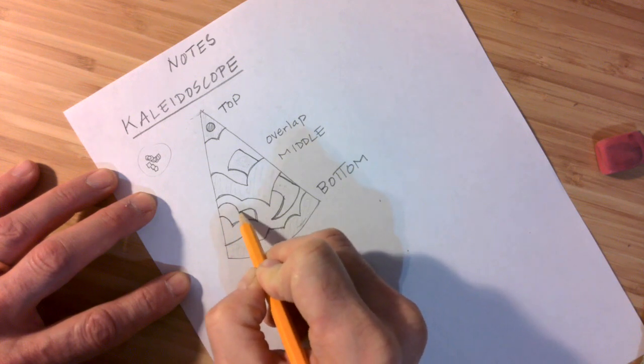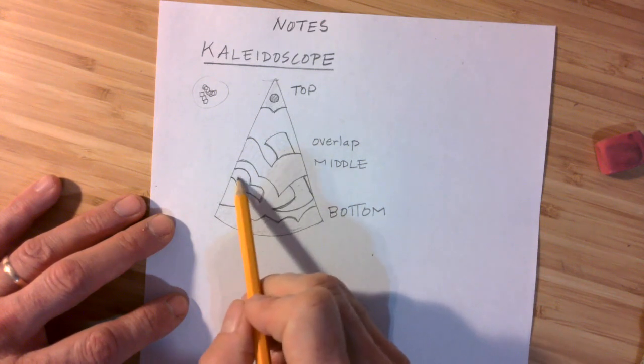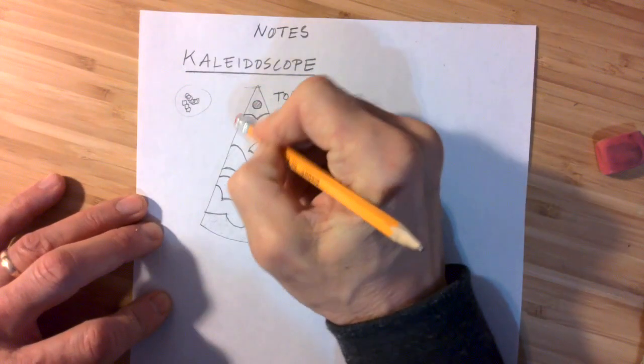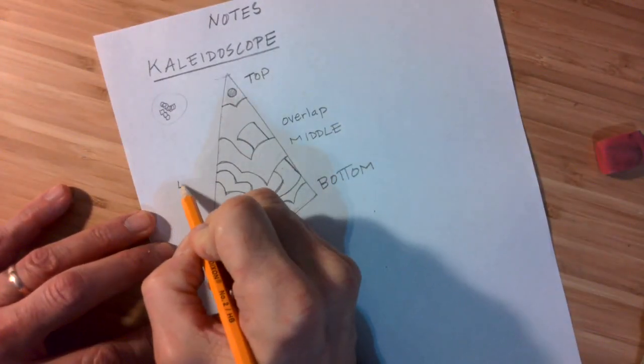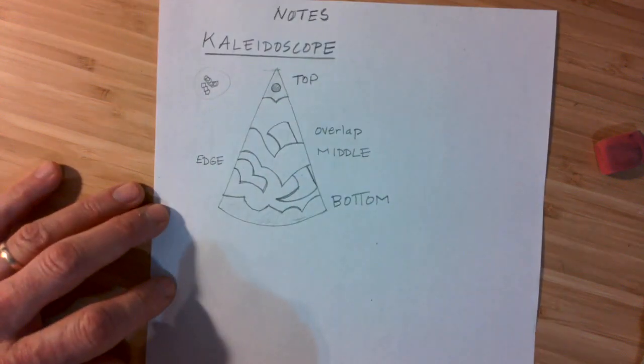So that only touches the edge. Again, it can overlap, it can be bigger than that, but don't make something really small like that again. So we have an edge element. Do that.